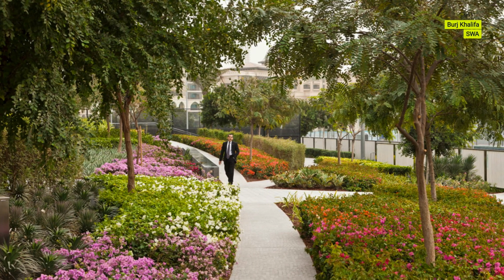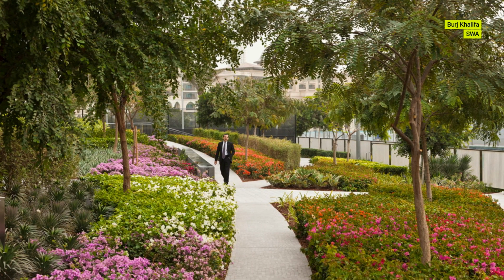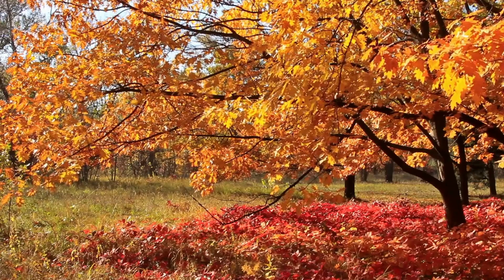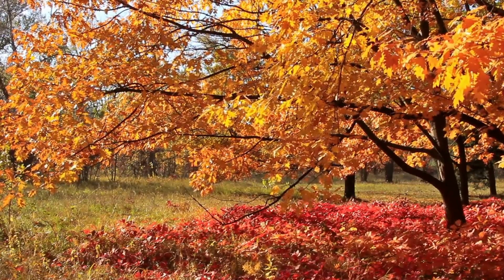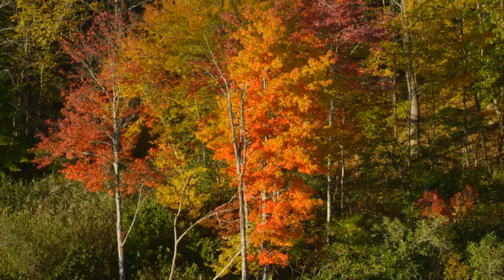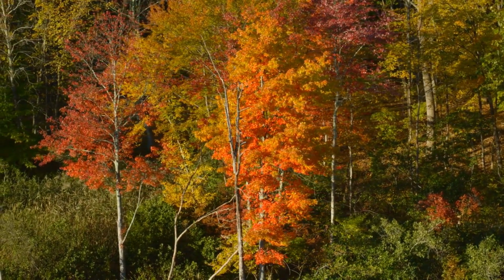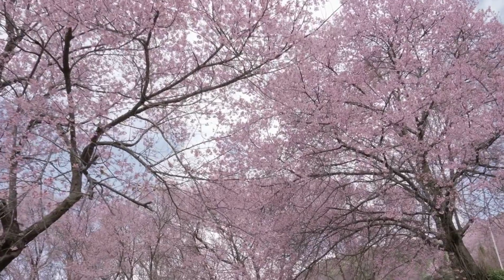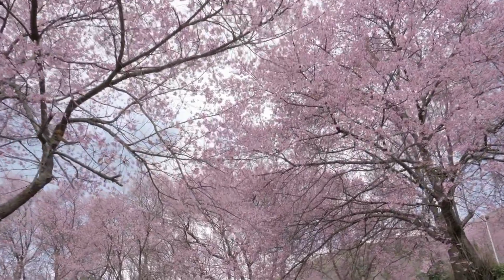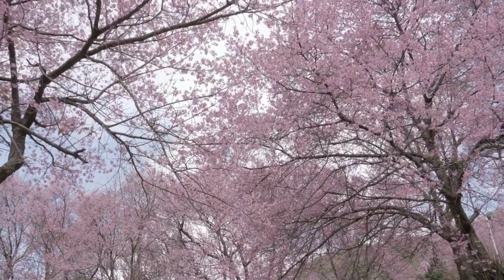One way that plants are used in landscape architecture is through the use of color. Different colors of plants can be used to create a sense of movement and change, and to evoke different emotions. For example, warm colors such as red, orange, and yellow can create a sense of excitement and energy, while cool colors such as blue, green, and purple can create a sense of tranquility and serenity.